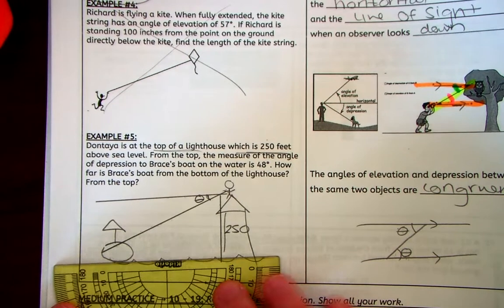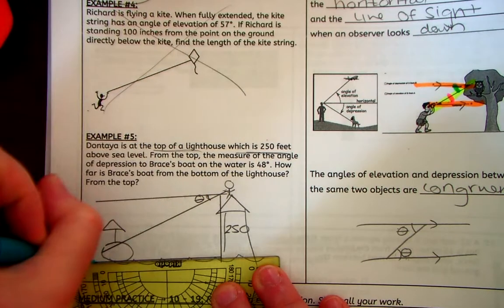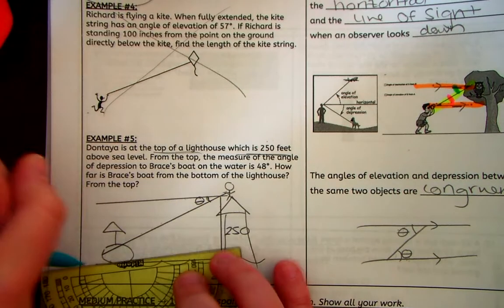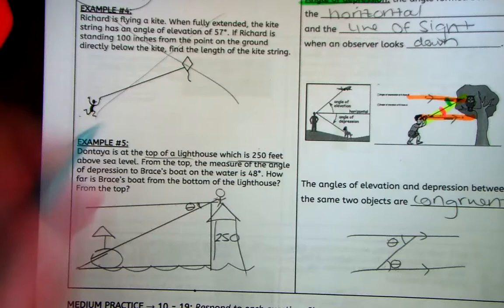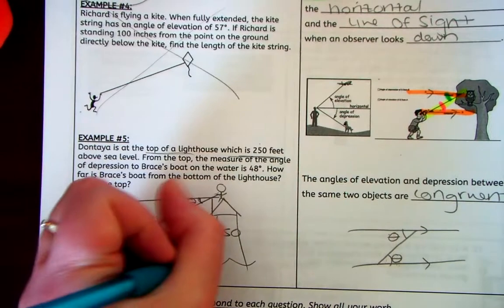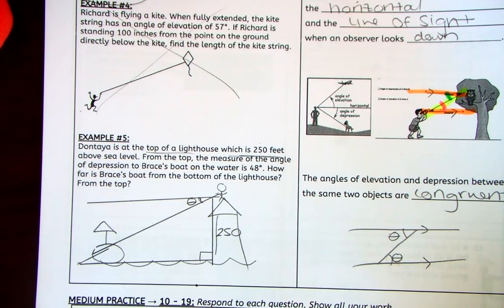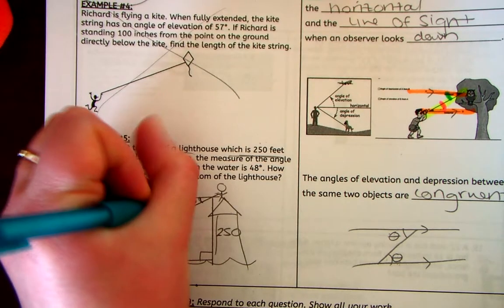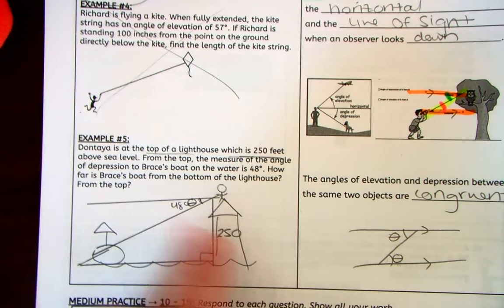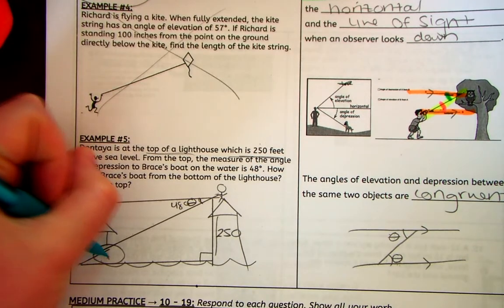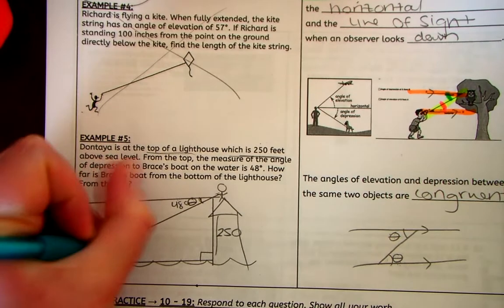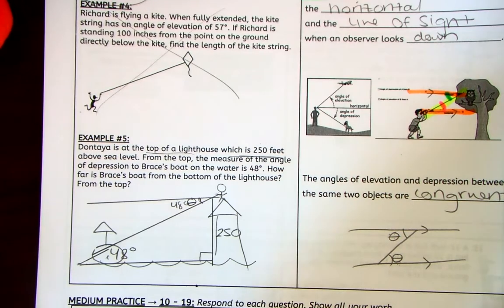And then look, this is another situation where a right triangle gets formed. Please be patient with my terrible drawings, but y'all get the gist. So bam, a right triangle is formed, and it says the angle of depression is 48 degrees. Now what's cool about this is if we remember that the angle of depression and elevation are the same, to look up at the boat, that would be this angle down here. So this would be 48 degrees as well.